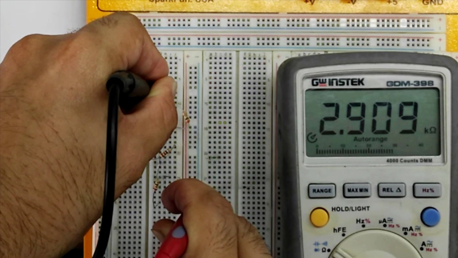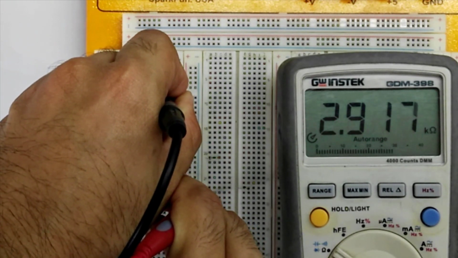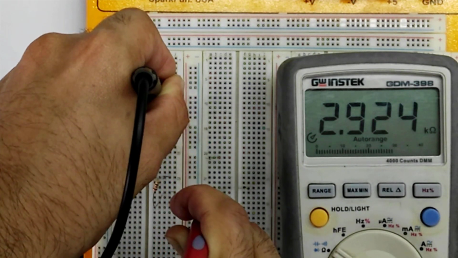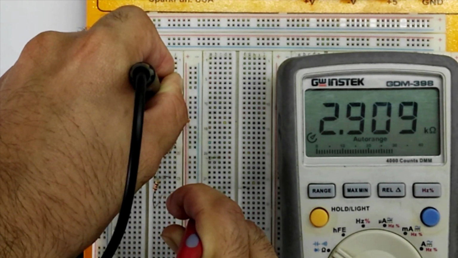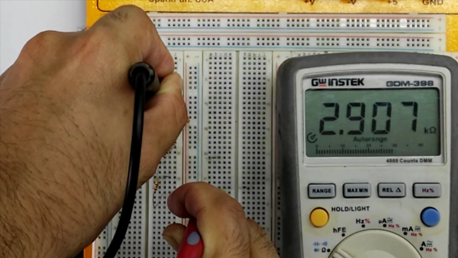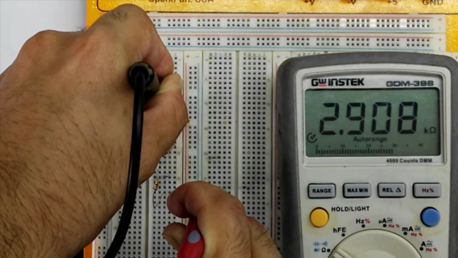Okay, so we are close enough. We have a practical resistance of around 2.91, okay, 2.908.